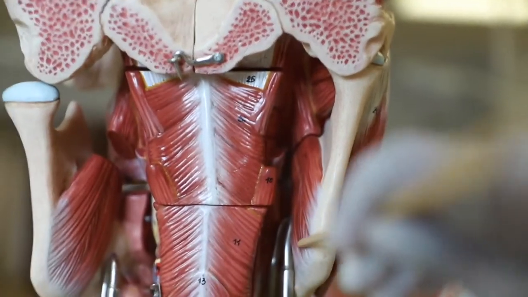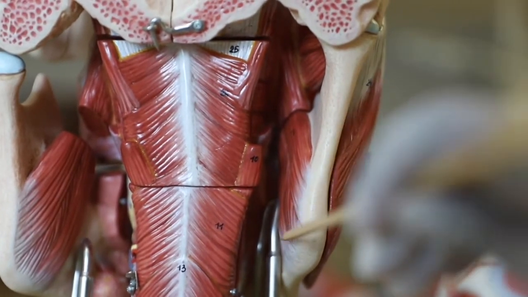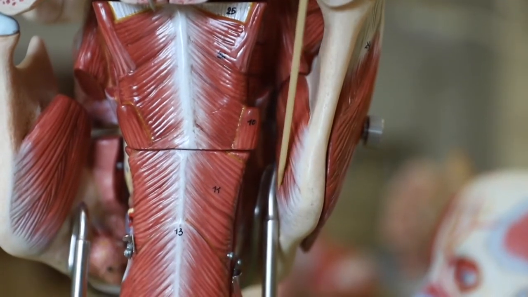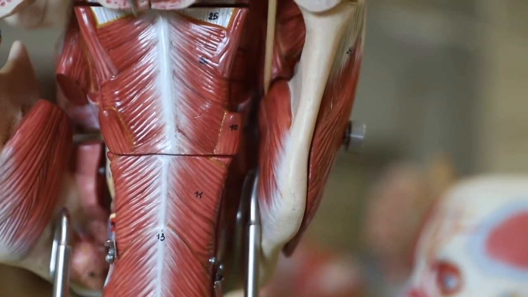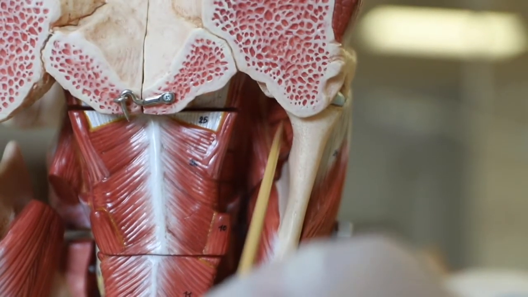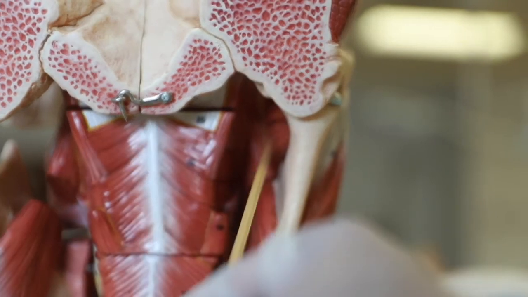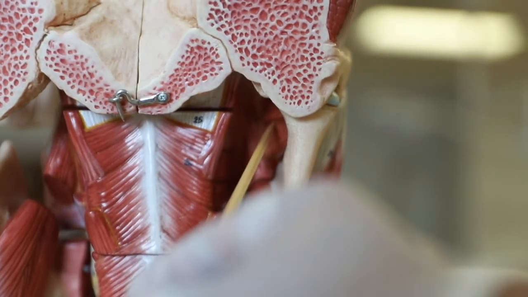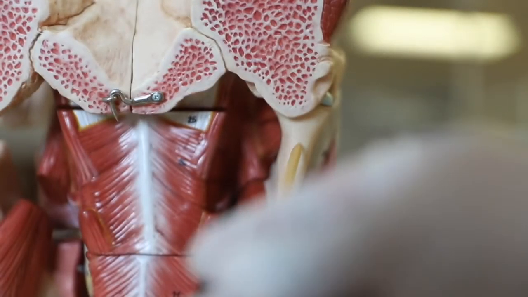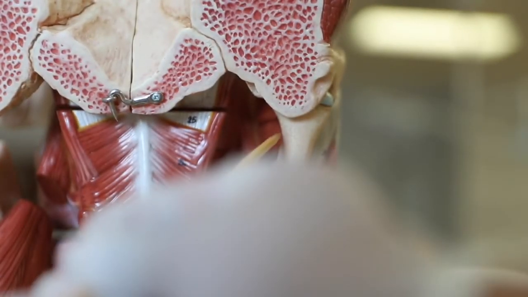See here in this model you can see clearly the medial pterygoid muscle as it inserts to the internal surface of the angle of the mandible. Here is the angle of the mandible, this is the internal surface, and this is the medial pterygoid muscle. If you look carefully, you can see again the lateral pterygoid as it inserts to the neck of the mandible in the pterygoid fovea.